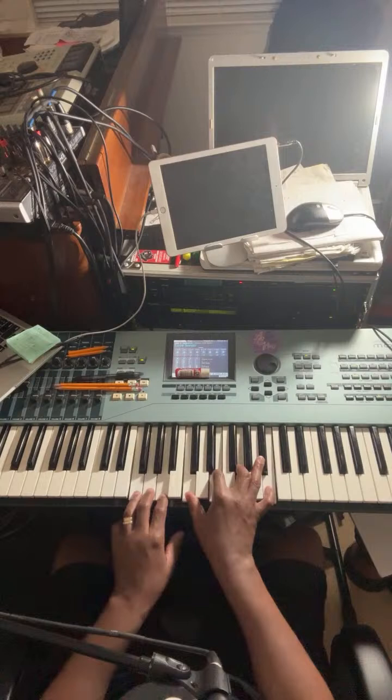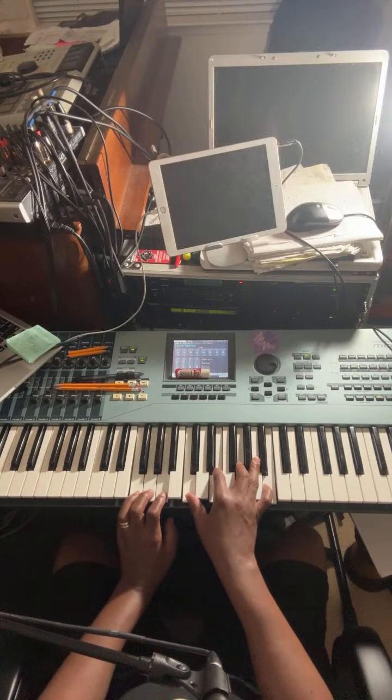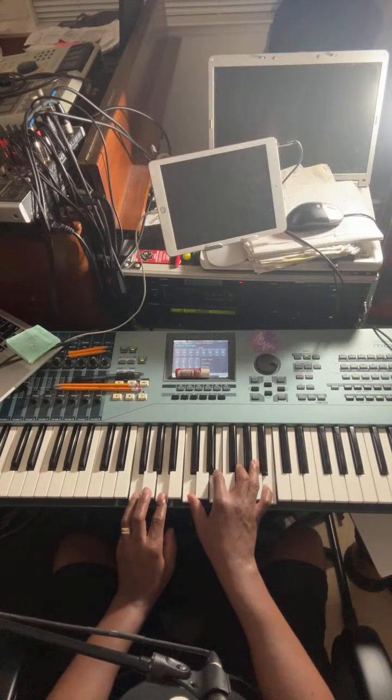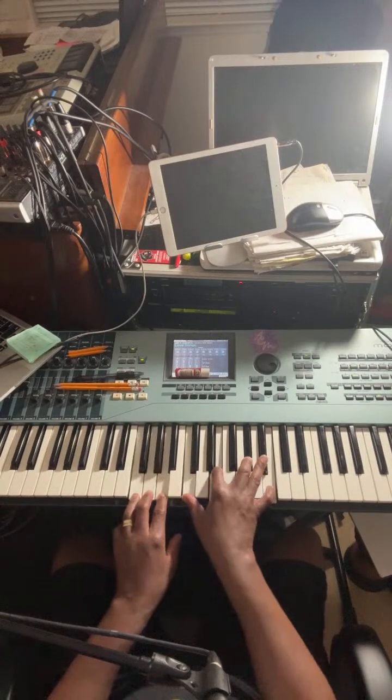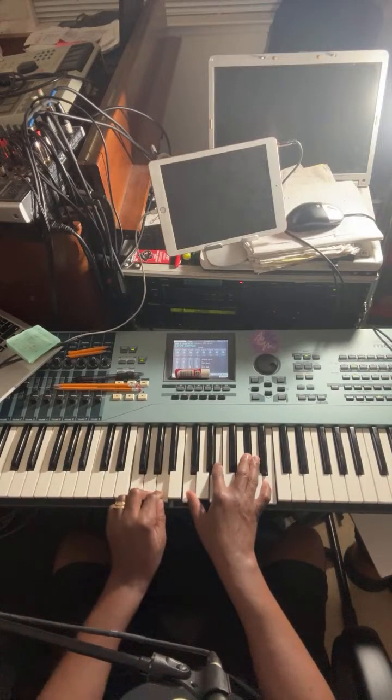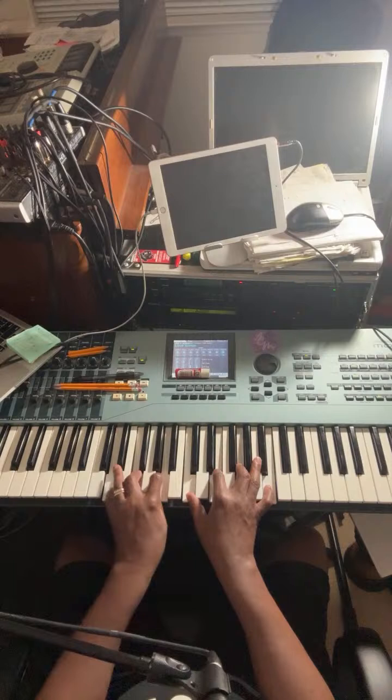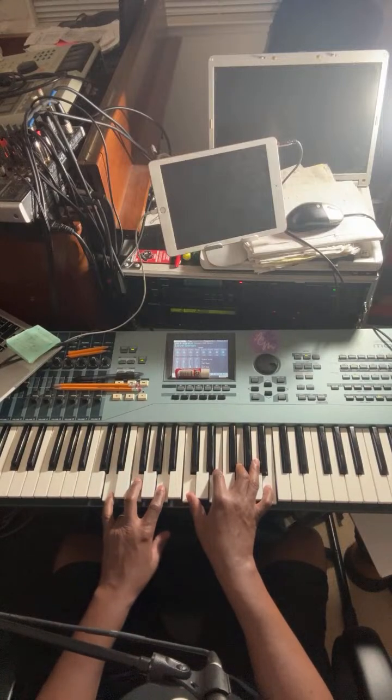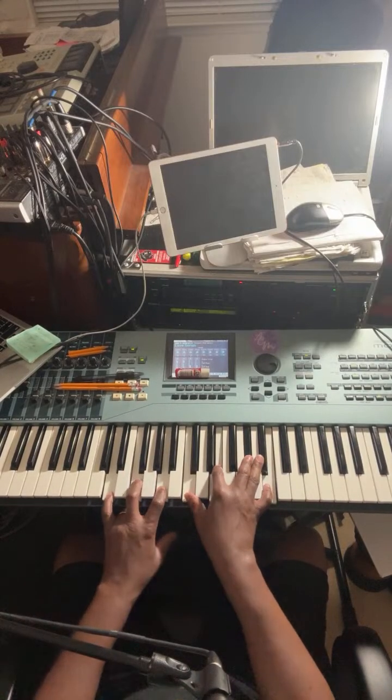Let's do the 3 finger. F major 9 sharp 11. Ooh, what in the world? What kind of what? Y'all see what just happened? Let's do the minor move. Minor 13. Ooh, look what just happened.